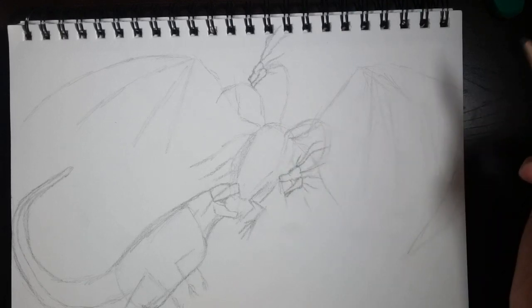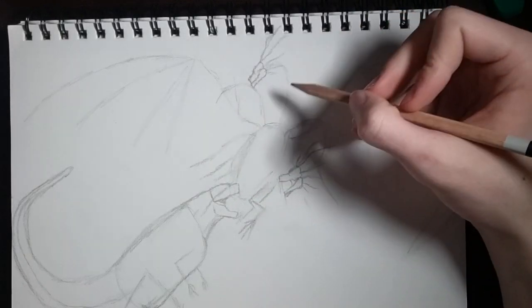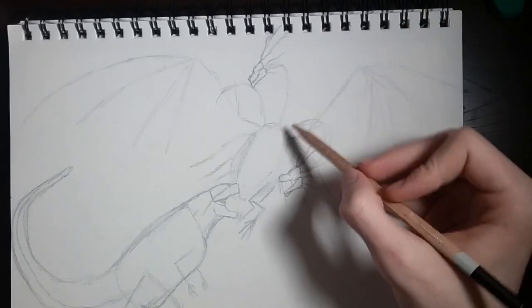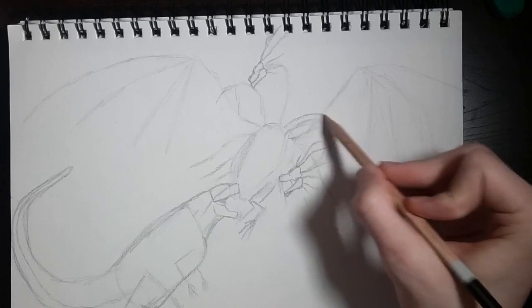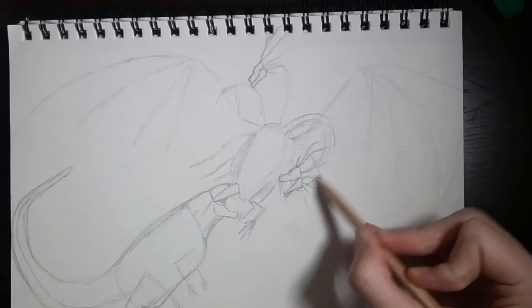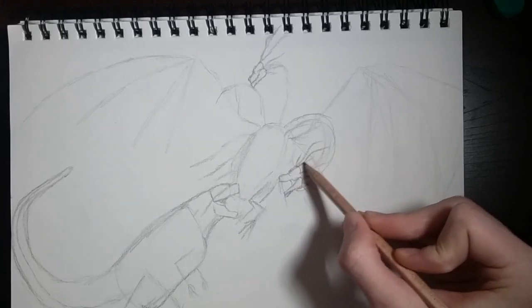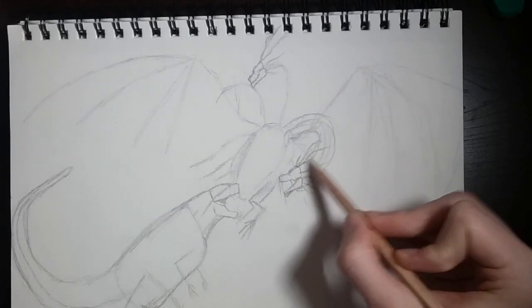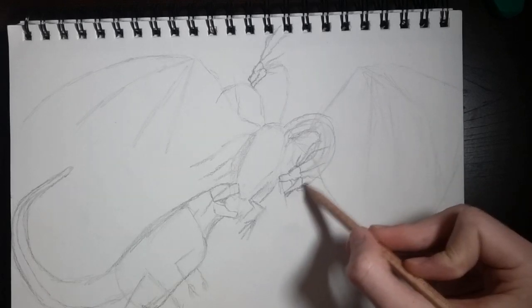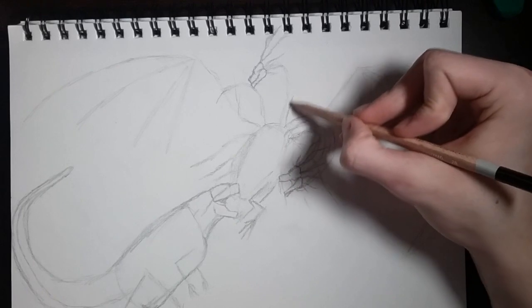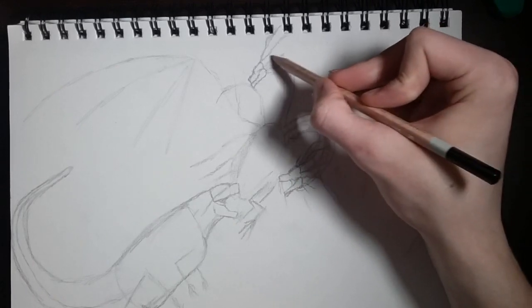For the sake of symmetry in the drawing, we're just going to keep them all the same. So we can go in and flesh out the necks. The head right here might have just been a bit too big, so I may or may not keep that.